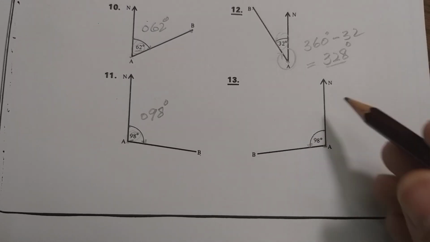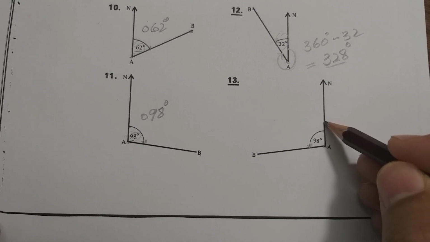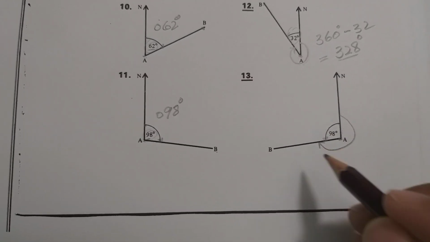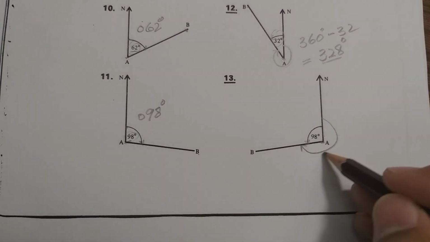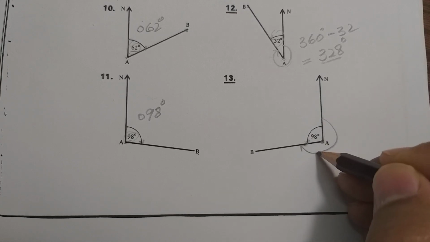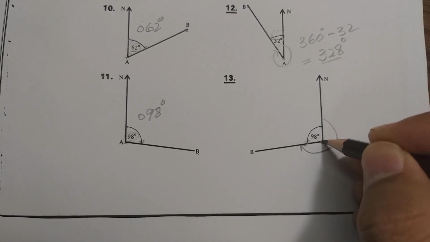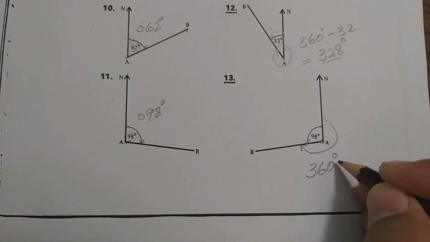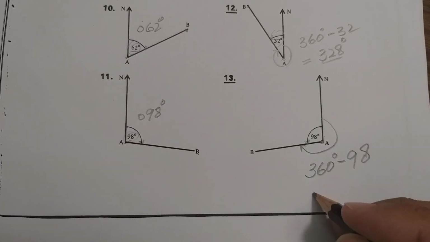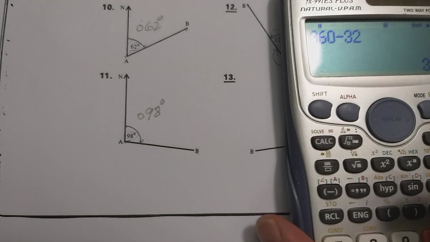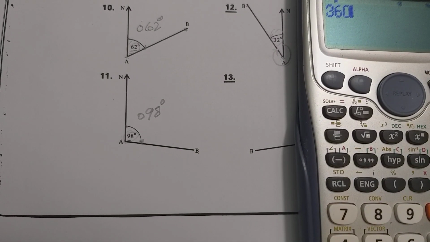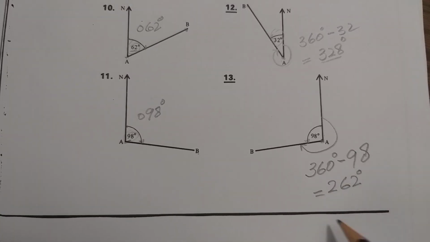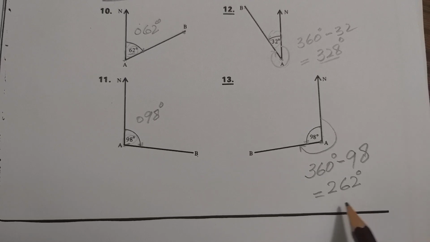But as we have the key points, the line should start from the north and rotate clockwise and hit the line from A to B. So we need to find this angle. We know that the total of angles around a point is 360. So 360 minus the given angle, which is 98, gives us 262 degrees. It is already three figures, so no need to put 0 before the number.